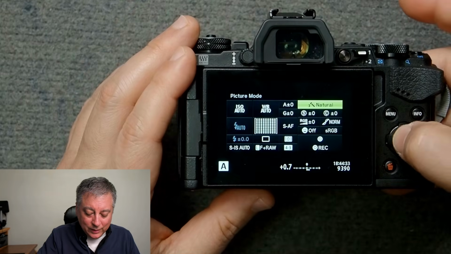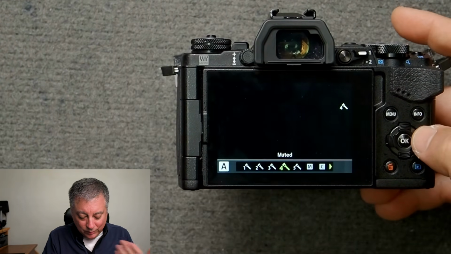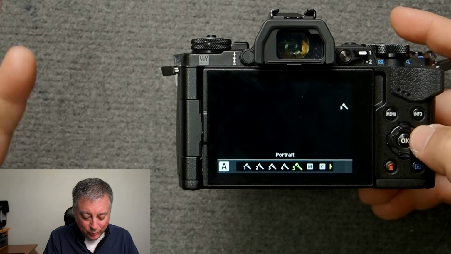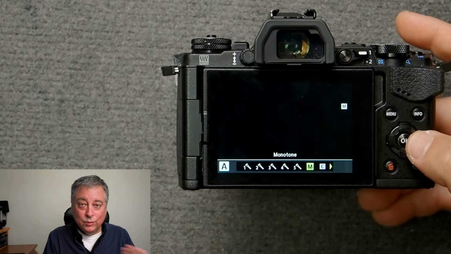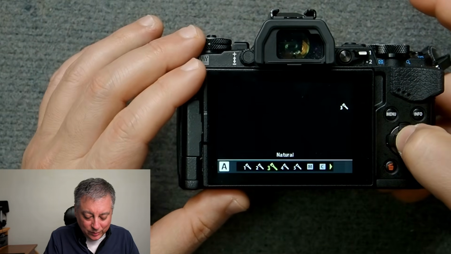Now over here is the picture mode, or basically the color mode or color profile that you're going to be using. This is where you can choose like natural, which is color, muted, which is muted colors, and then there's portrait mode, and there's monotone, which is your black and white. So experiment with different ones there, but we're going to stick with natural.